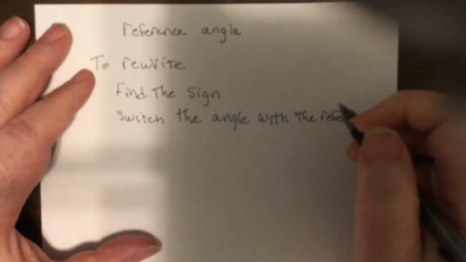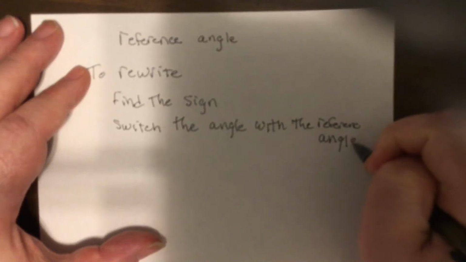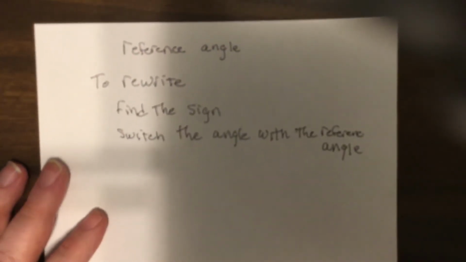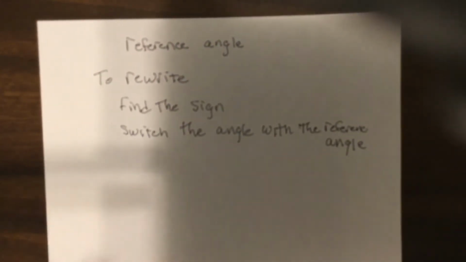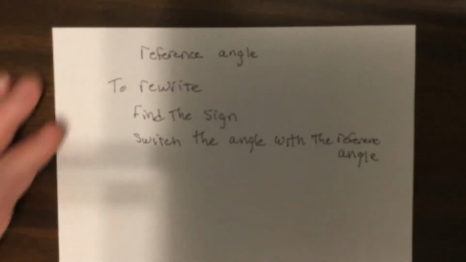Oops, sorry about that. I don't know why it's kind of foggy. Well, I'll try to fix it next one.